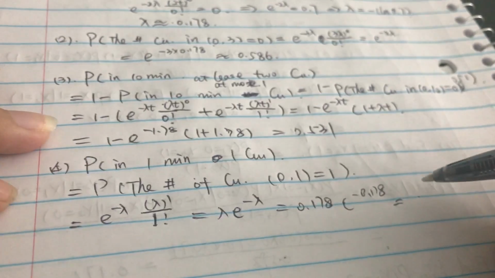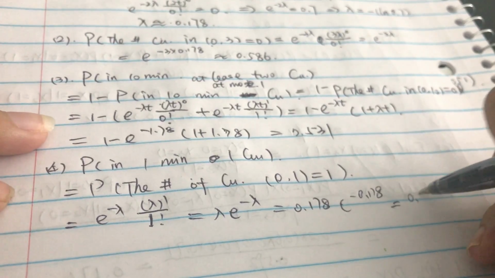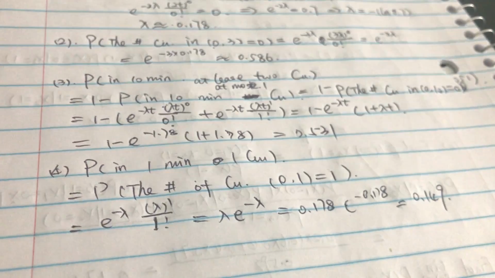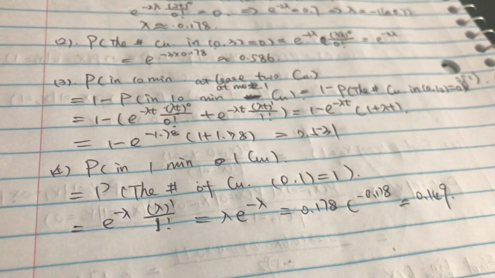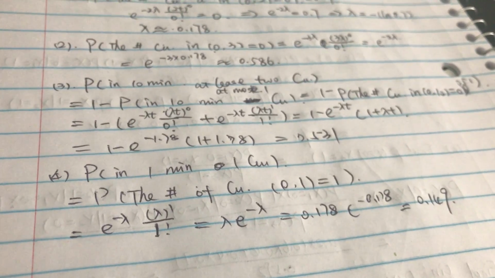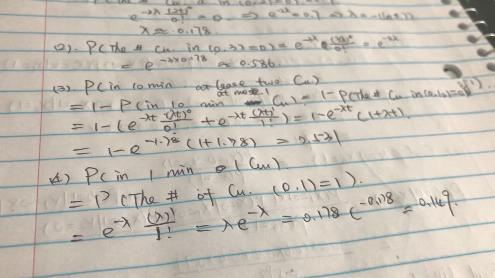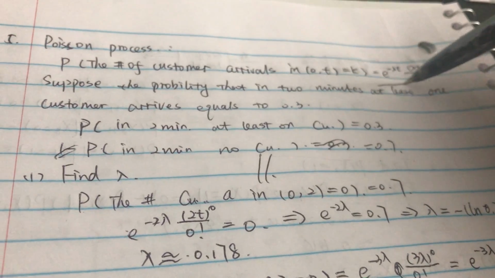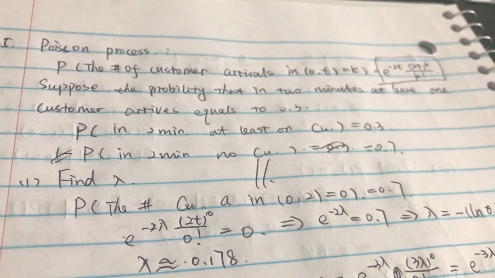The result of this question is 0.149. So we have done all of problem 5, and we can see that for all the questions we only use this formulation, so it is very important for us.